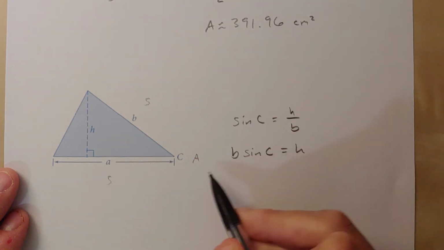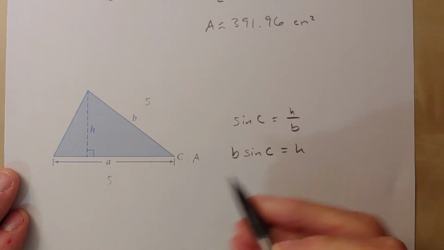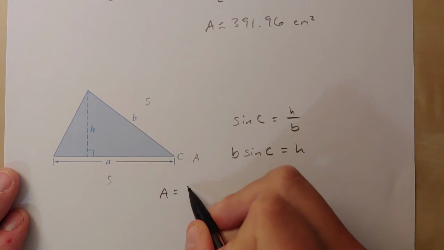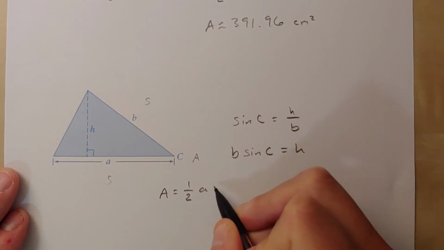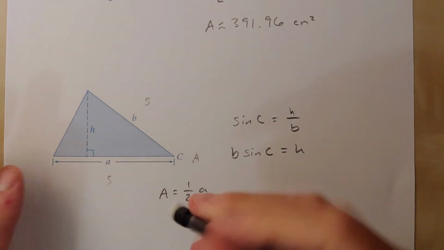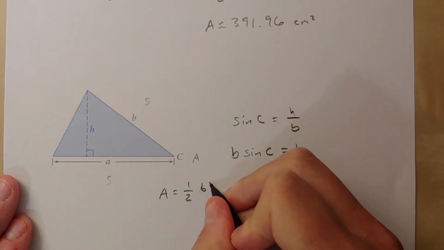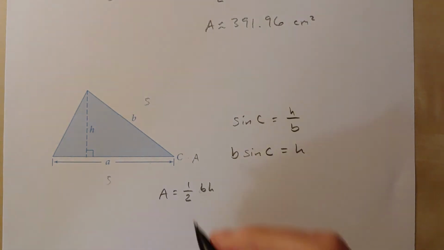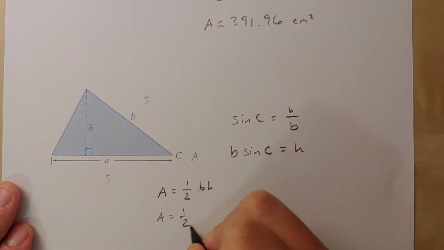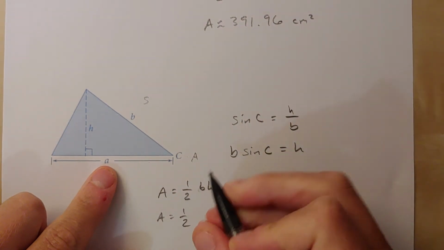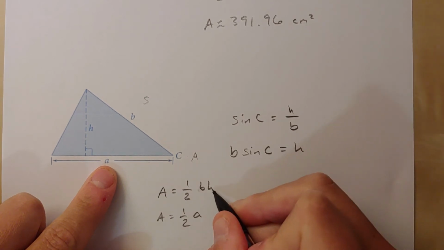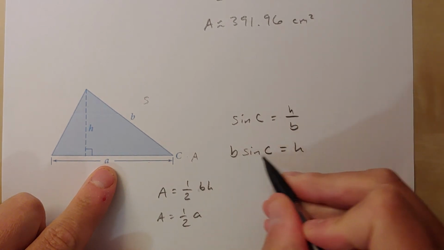Well, now that I have an expression for the height and I know the base, which is A, my area can be found using my classic triangle area formula, which is 1/2 times the base times the height. Well, my base is this A right here. My height, well, I just found that up here.